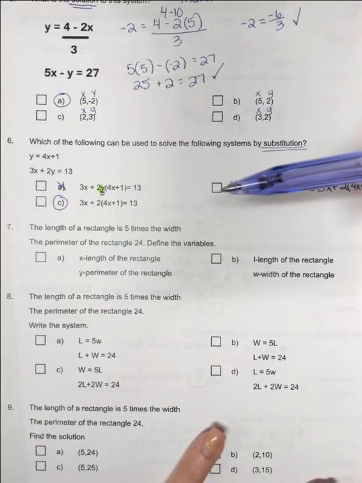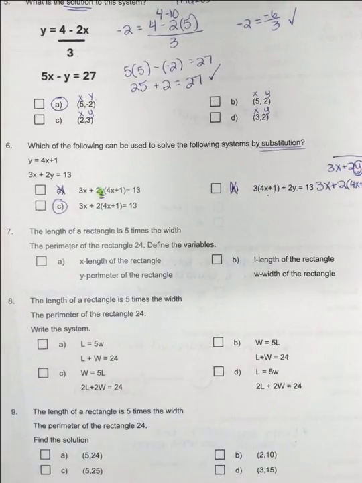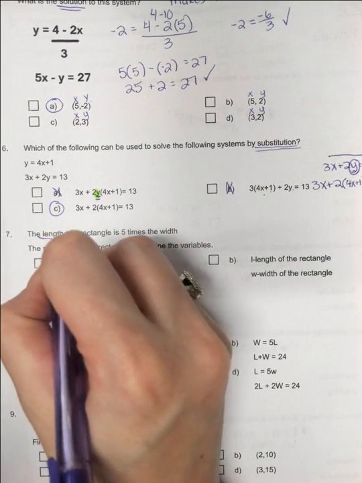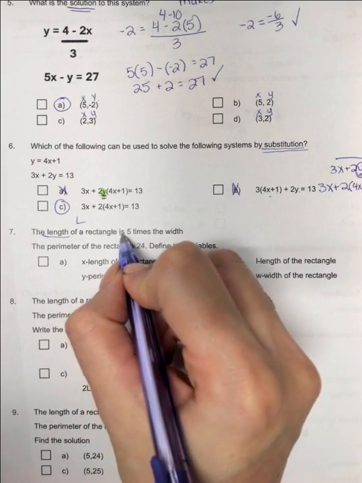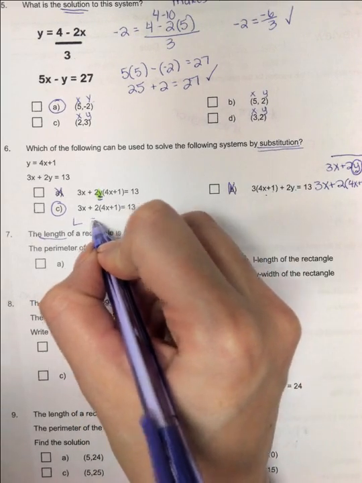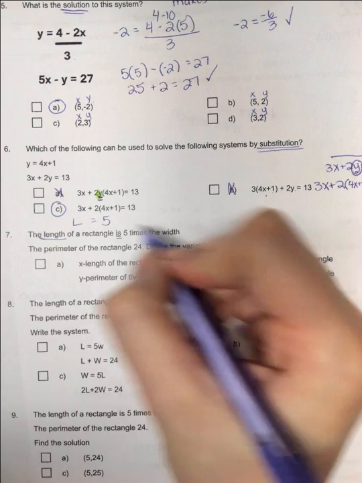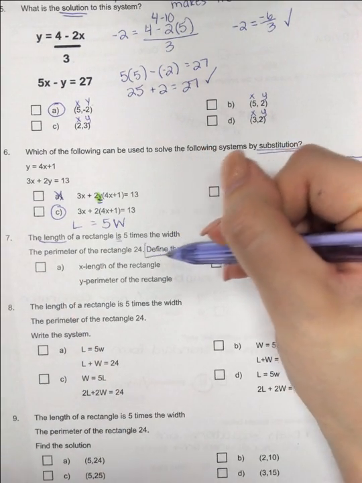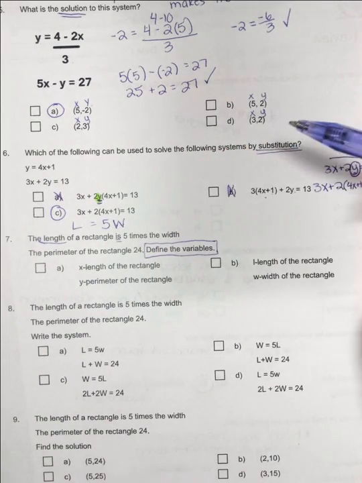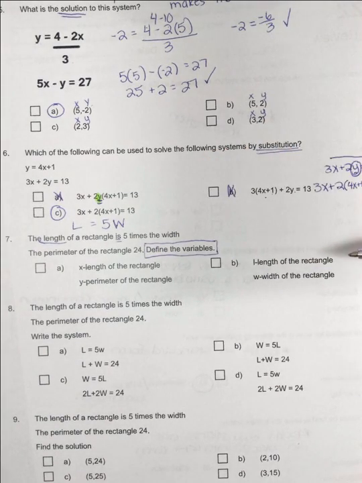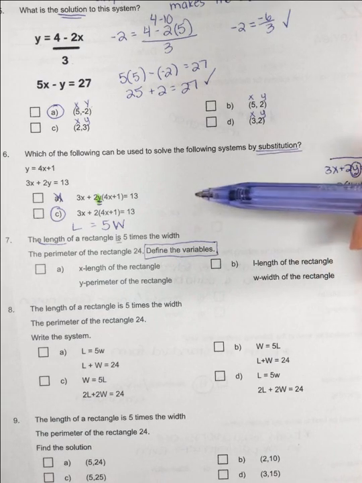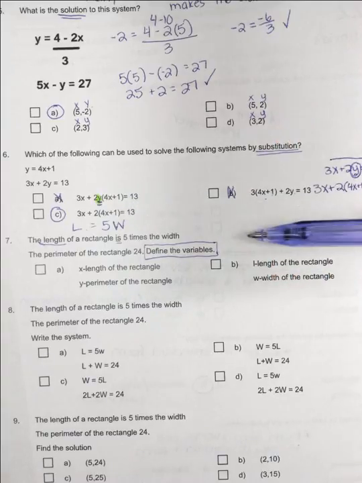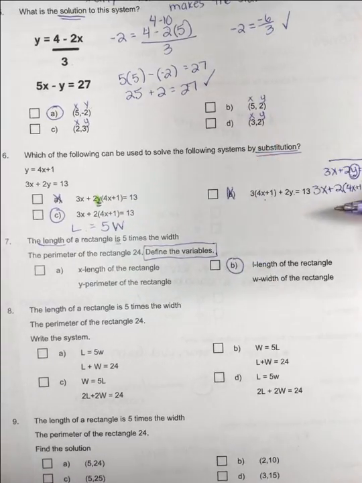All right, 7. The length of a rectangle is 5 times the width. Anytime you're reading a word problem, guys, highlight and dump. Okay? So the length, I'm going to use L, is, that means equals, 5 times the width. Right there, the question is defining the variables. What two variables do I have in that first equation? I have length and I have width. I don't even have to read that other sentence because I can already see I'm dealing with length and width. So your answer is B.